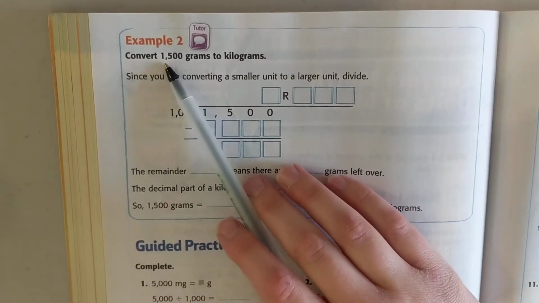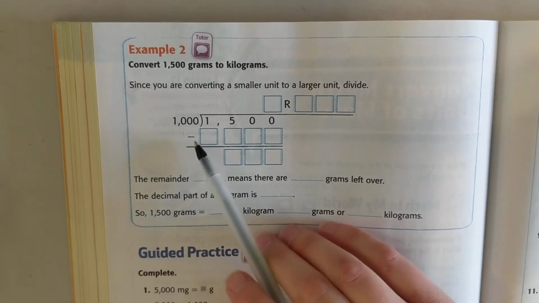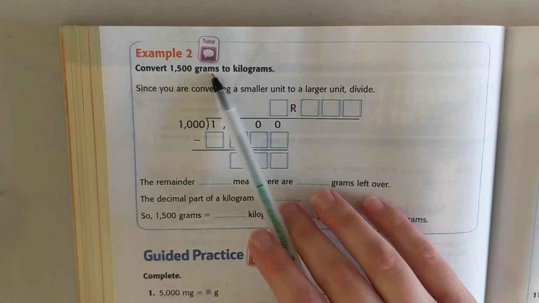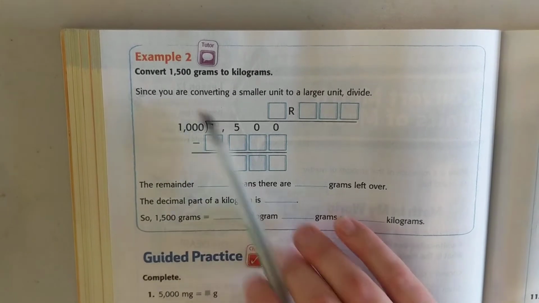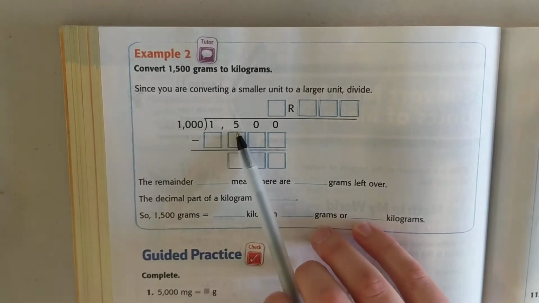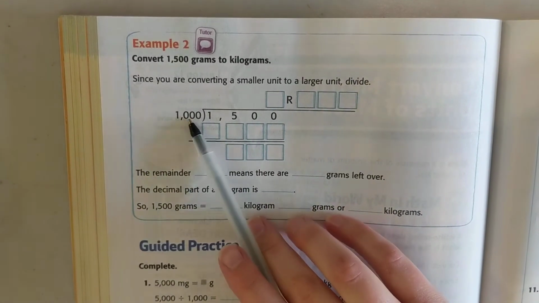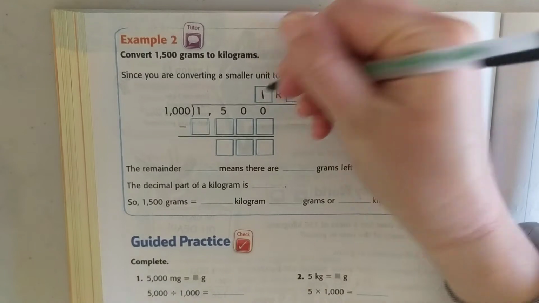Next, we're going to convert 1,500 grams into kilograms. Once again, we're working with grams and kilograms, so we're just dividing by 1,000. We're going from the smaller unit to a larger unit, so we're dividing. So we take 1,500 grams and we're going to divide by 1,000. So it goes in exactly once.